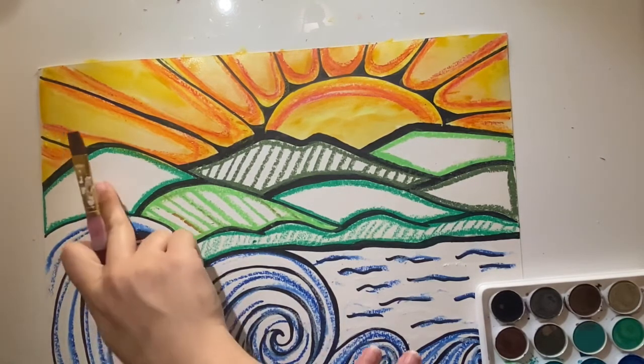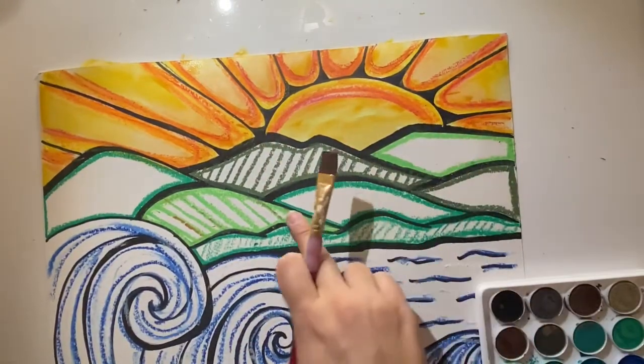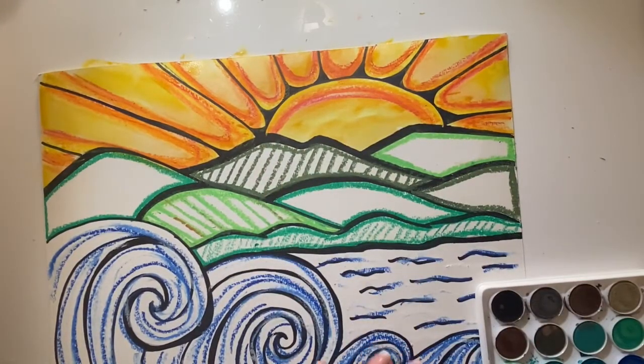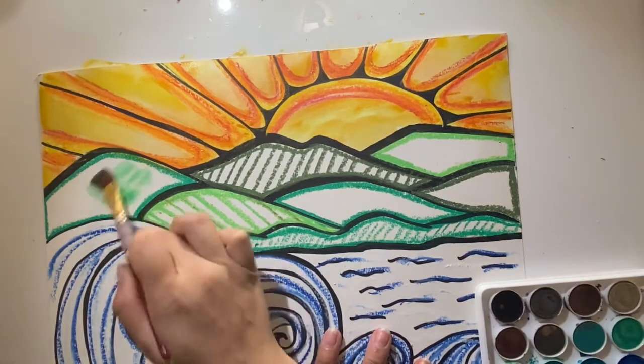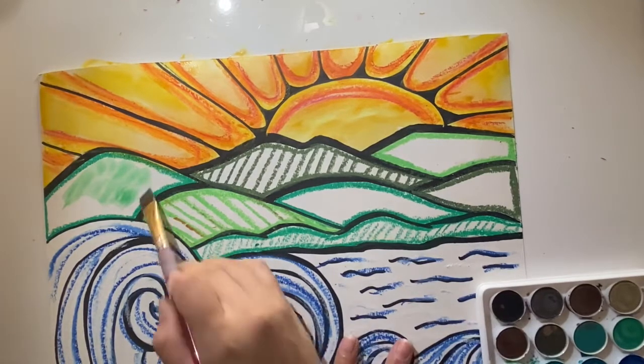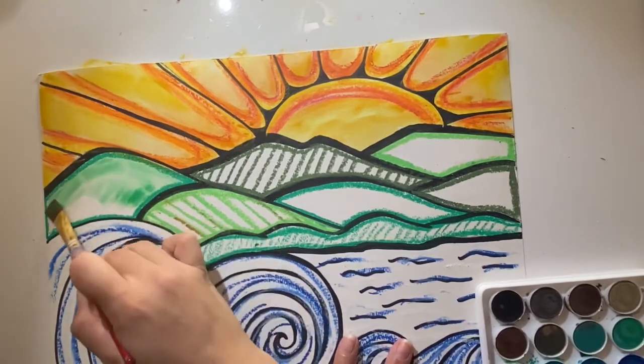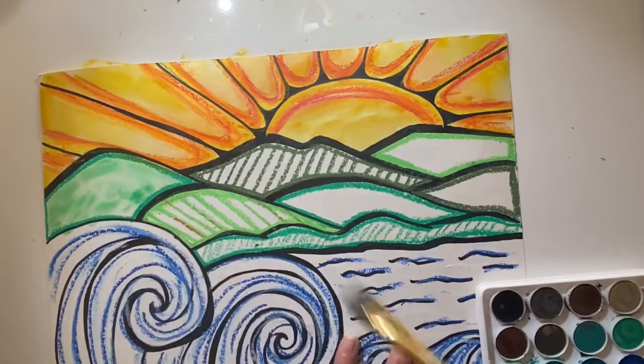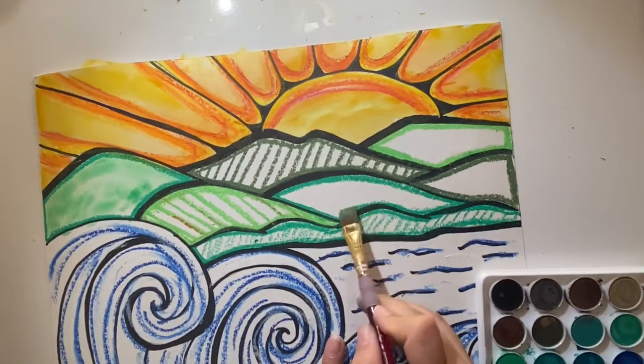You're going to paint the area whatever color you traced over with the oil pastel. So for my dark greens, I'm going to paint this dark green. Fill all my dark green spaces in.